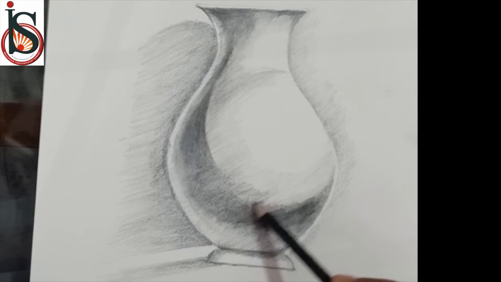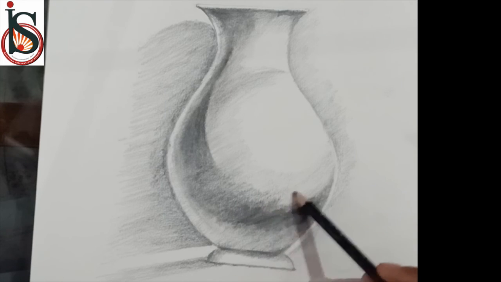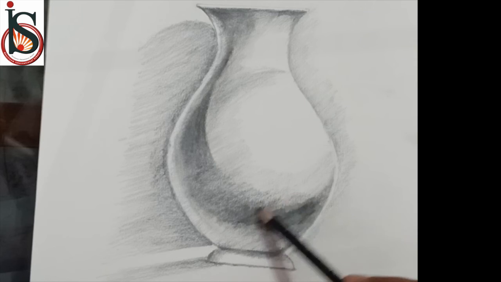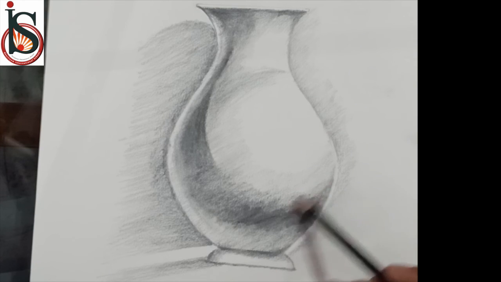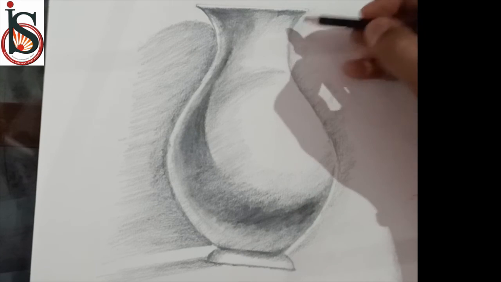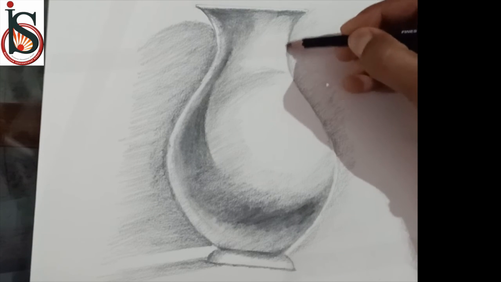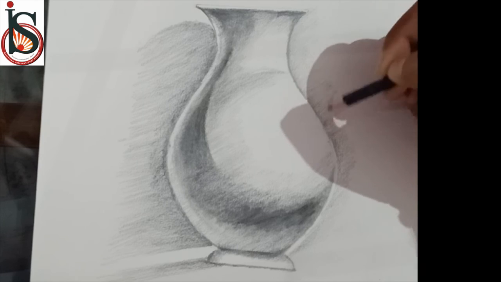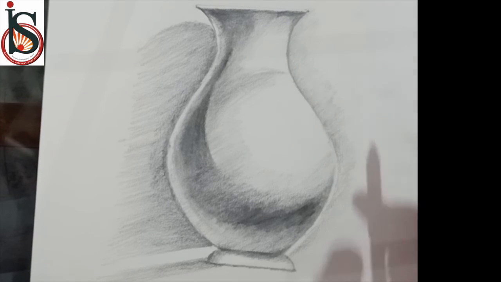Like this we have to merge the lines, the shading portion wherever we did extra dark. Nearby that portion we just have to do little less dark so that the shading can be merged.